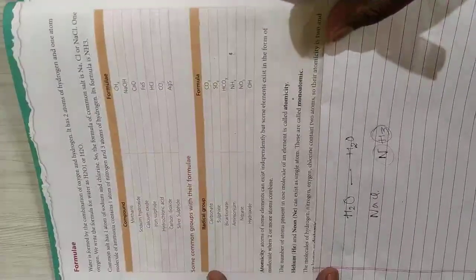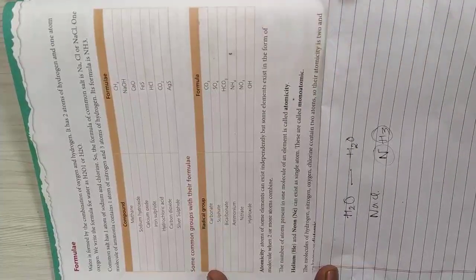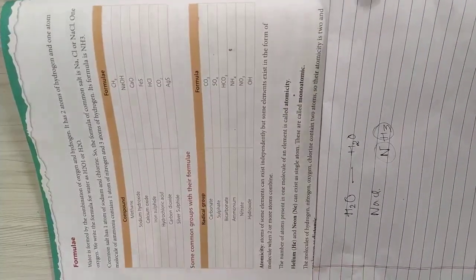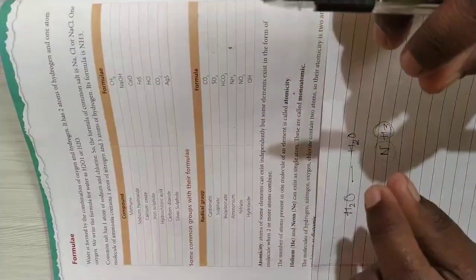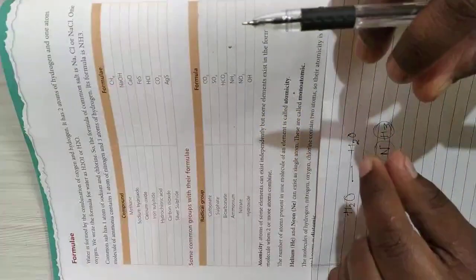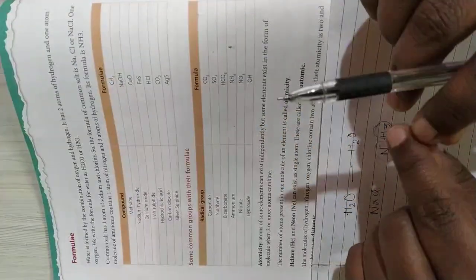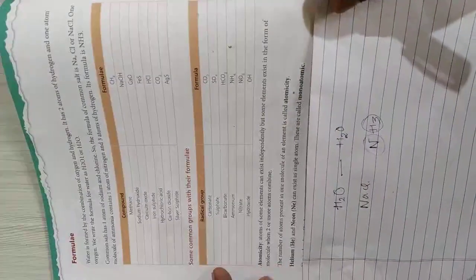We have already discussed that there are some atoms which remain independent or alone, whereas some atoms are unstable. So what they do is they combine and form a molecule.